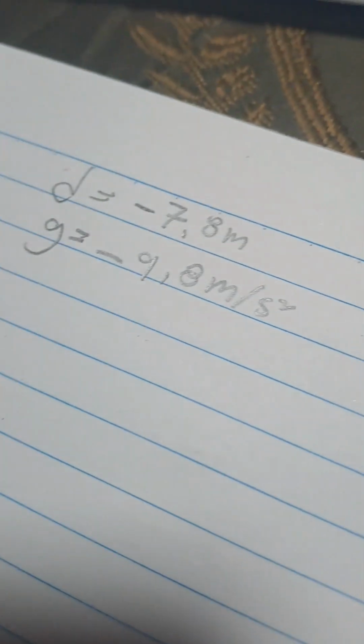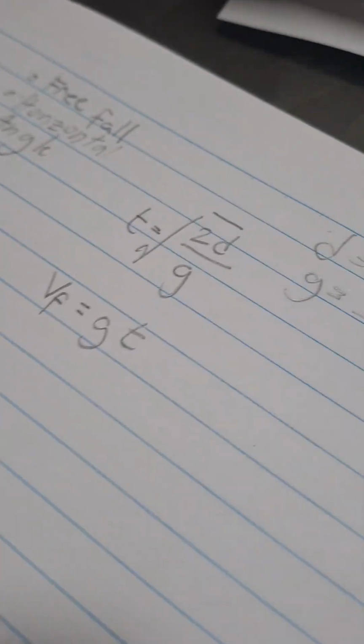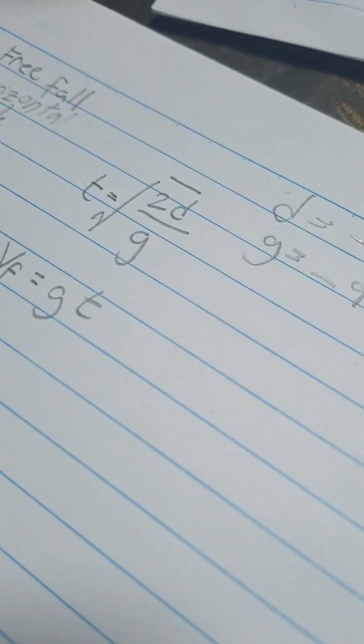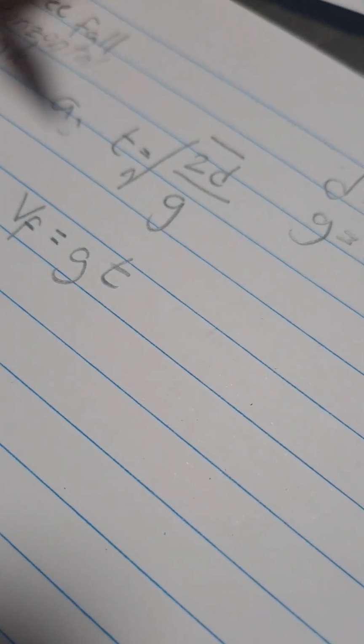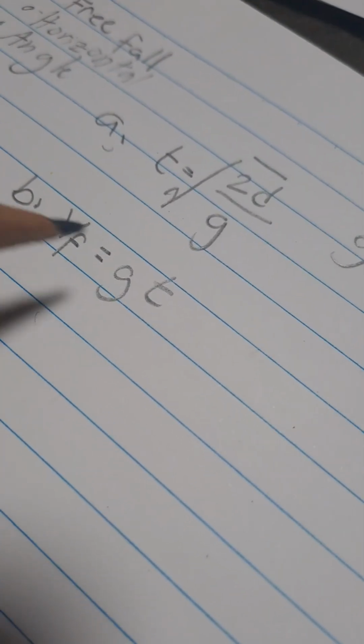Remember that. Now, you can start solving. Let's first find our time, and then afterwards our velocity, because in order to solve for velocity, we need our time. So, let's start with time. t equals the square root of 2d over g. Just replace all the components in here.